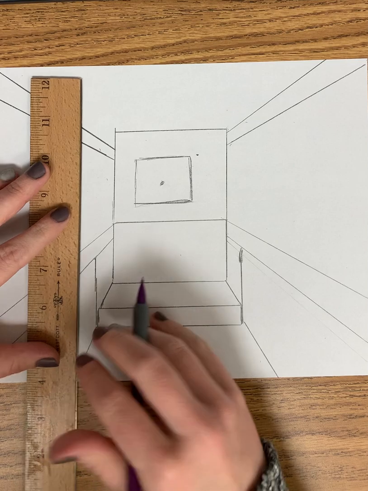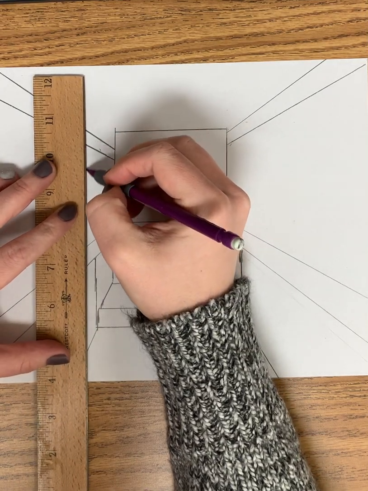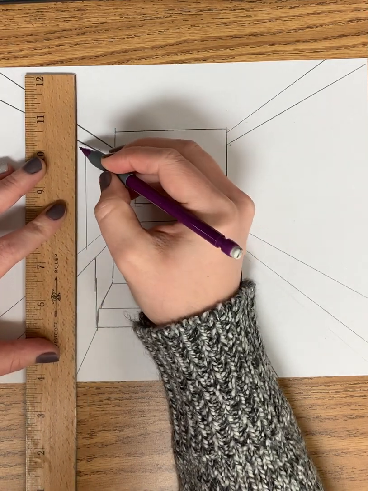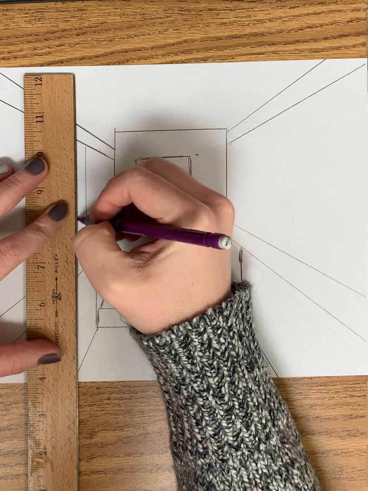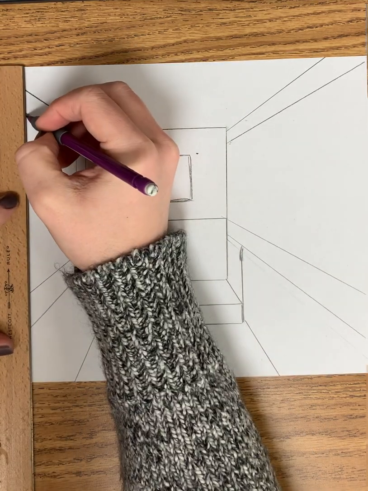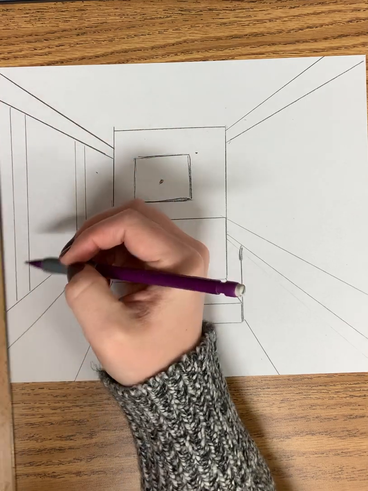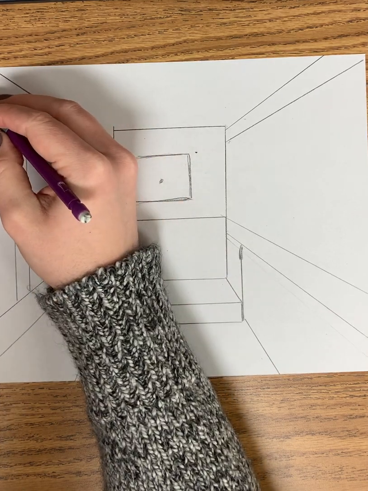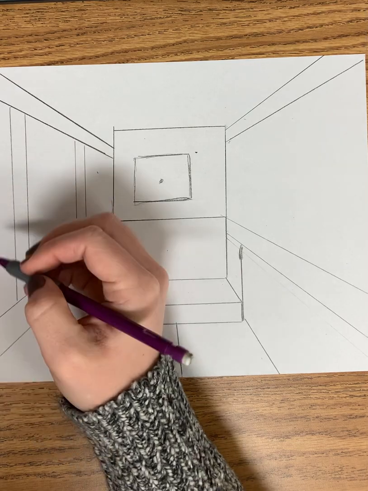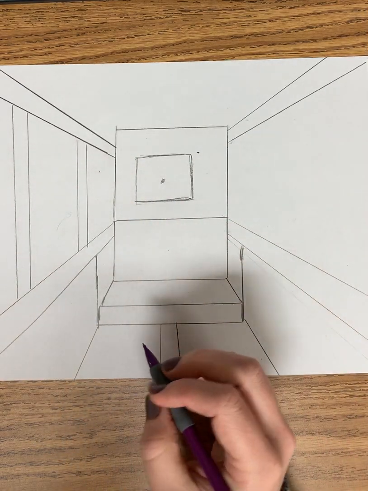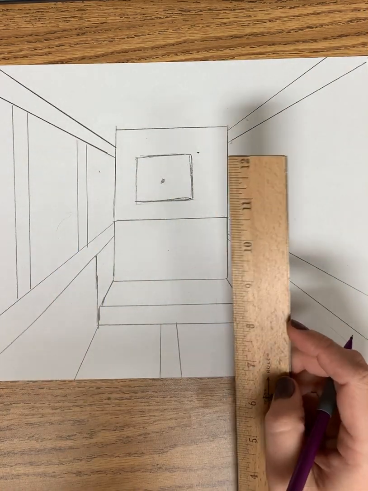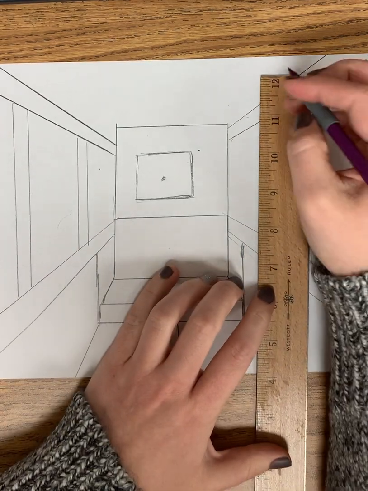So columns are going to go vertically, and the skinniest ones are going to be closest to the stage. As it comes out, they're going to get wider. If you don't have columns in your picture, or if you want to do them exactly like mine, you can. But if you don't have columns, basically this would be like the wall direction that you're drawing in.